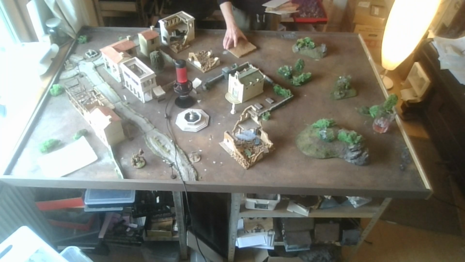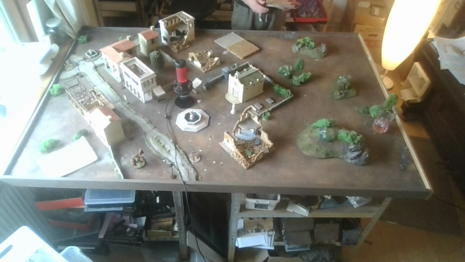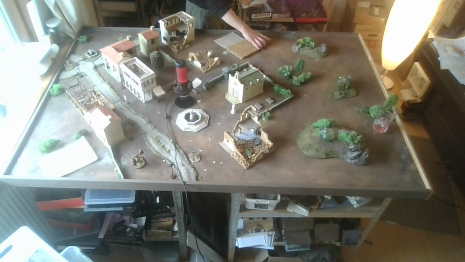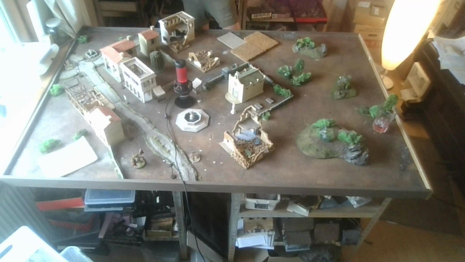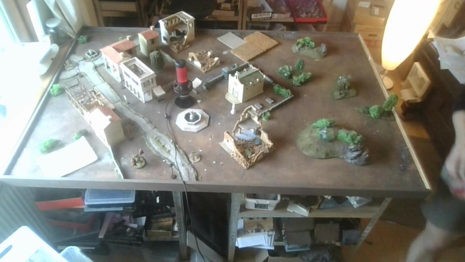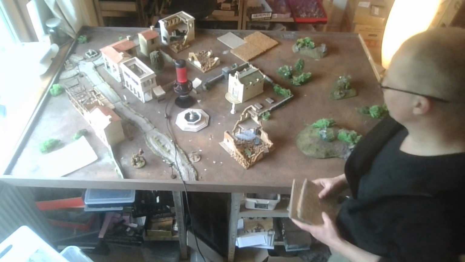So these are fields, some sort, with patches of rough ground. Right. That, I think, is it for me.